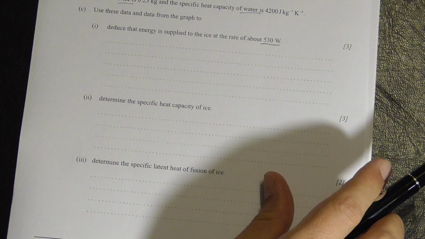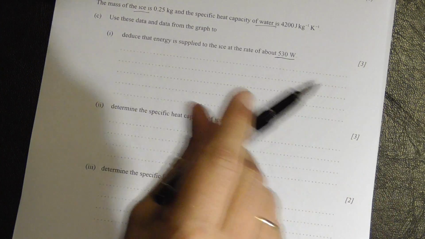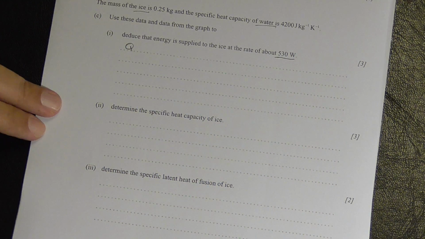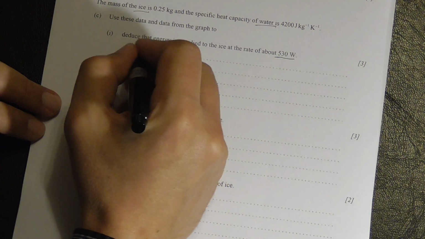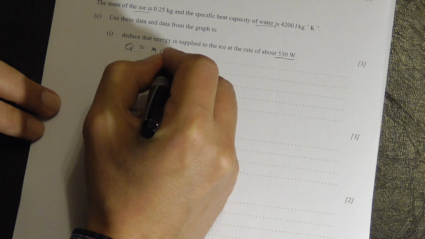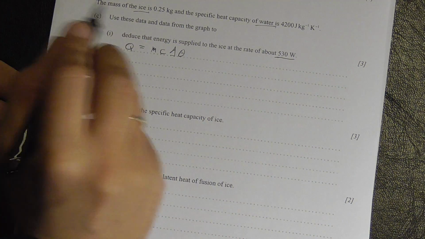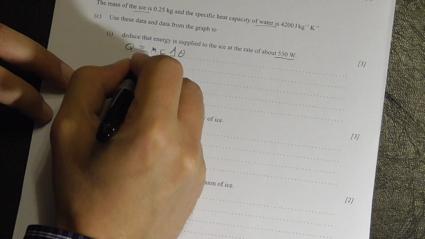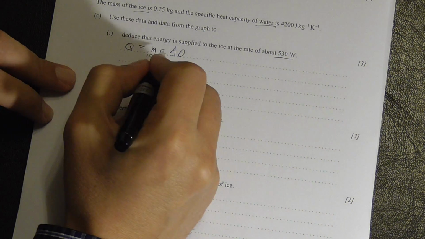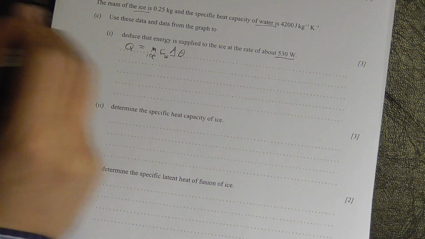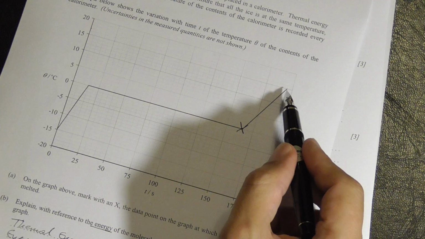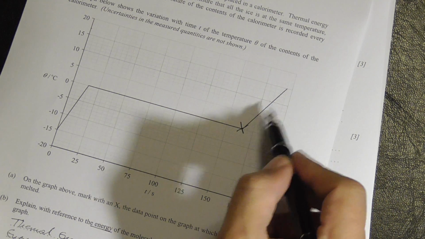So we can use one of the formulas in calorimetry that says the thermal energy required to raise the temperature of water, for example, is equal to mc delta theta, where m is the mass of ice, C is specific heat capacity of water, delta theta is, well, from the graph, this is 15 degrees.